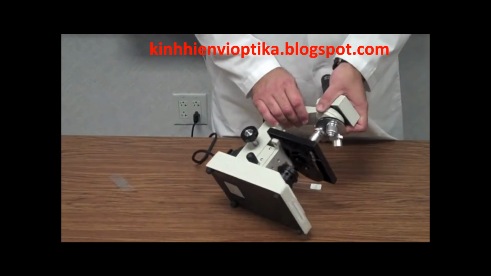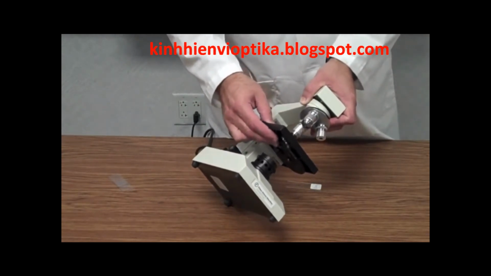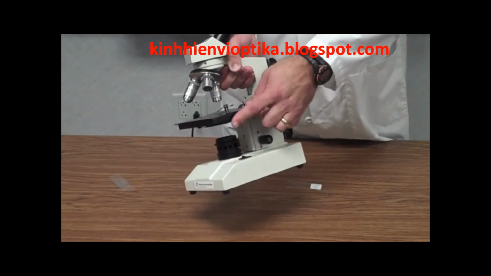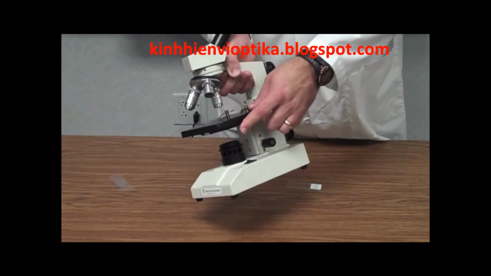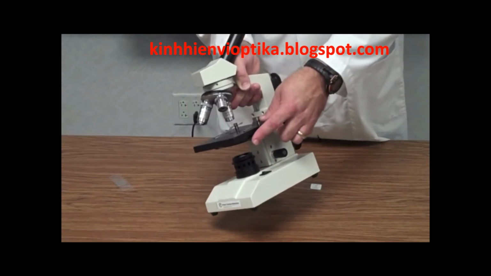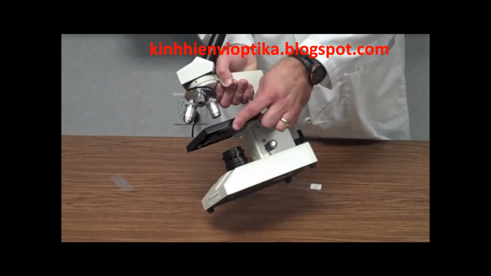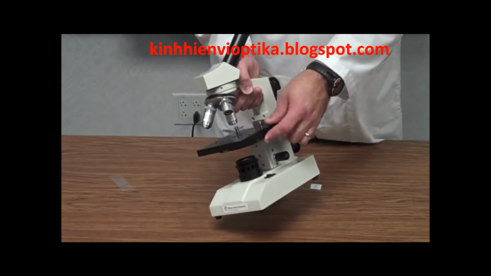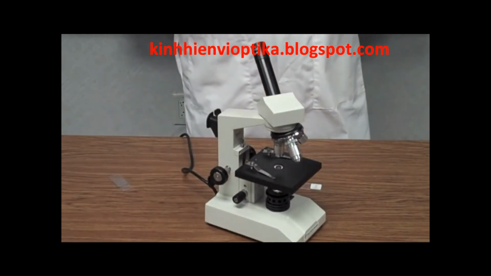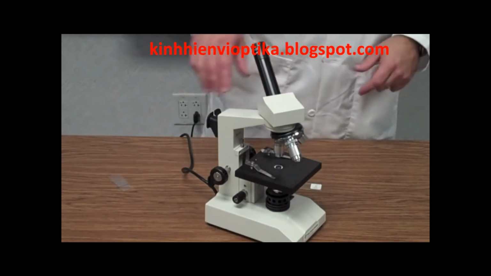Below the stage, and we always forget about this because it's kind of out of sight, is this little dial. Okay, this little dial right here that rotates is called a diaphragm. It has 5 different size holes in it that allow different amounts of light to shine through the stage. Sometimes you want to use more light to help you see an image. Sometimes you need less light. Sometimes too much light can drown out the image and it makes it harder to see.